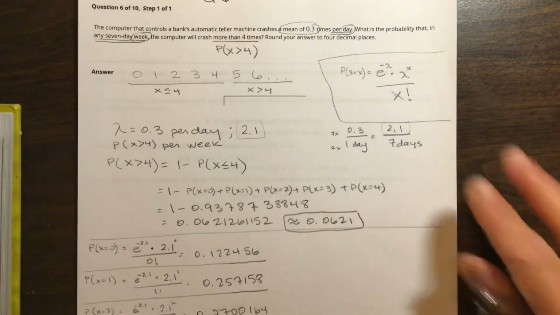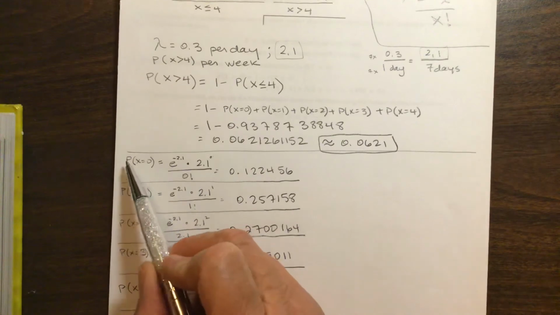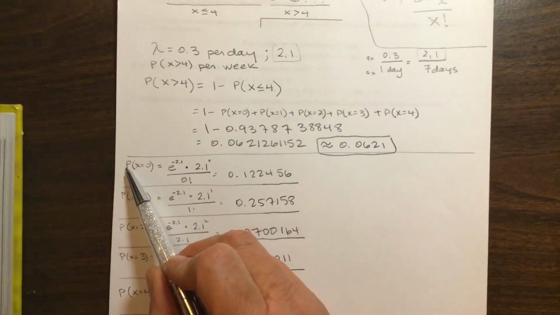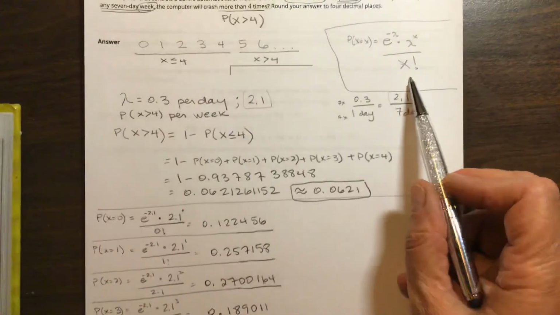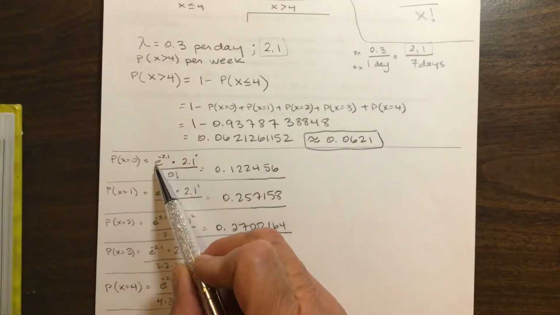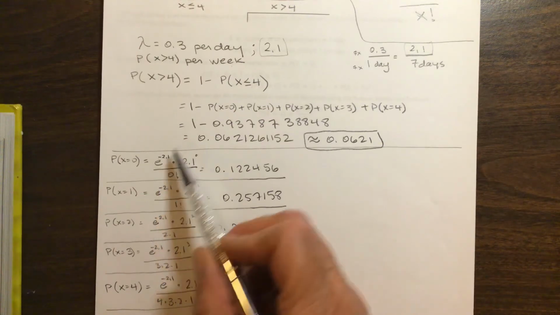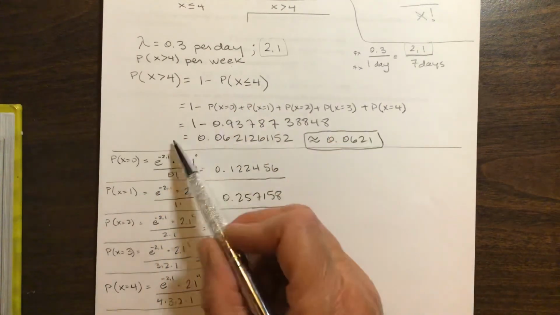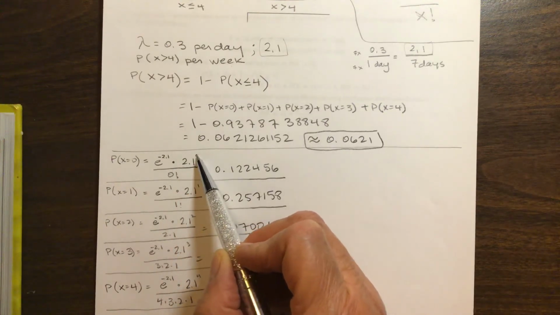Okay, so down here is where I was doing the calculations for p, the probability that x equals 0. I'm just using the formula. It's e to the power of negative lambda, this lambda, times lambda to the power of x.